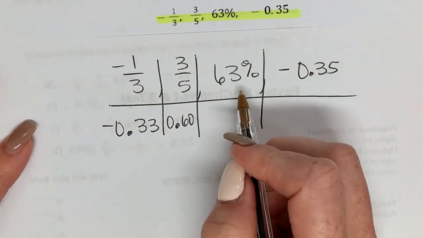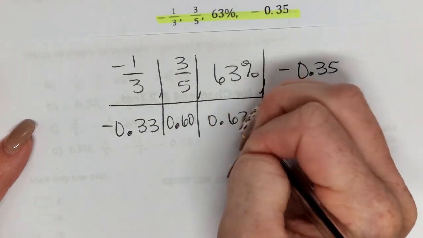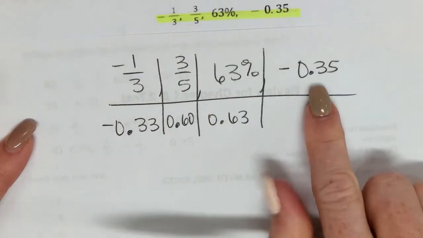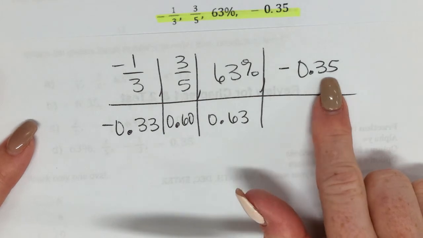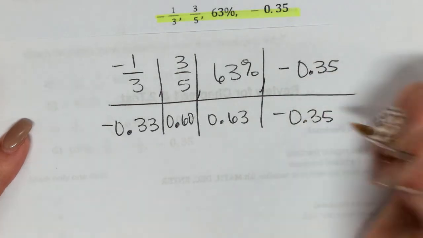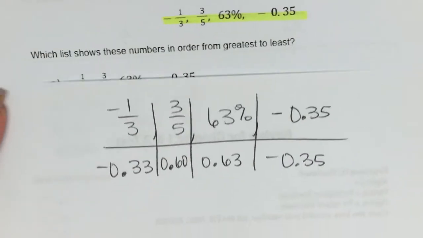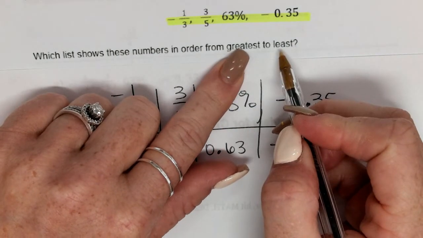How do we change a percent to a decimal? Put it over 100. I have 63 cents, and I owe... Do I need to do anything to this one? No. It's already a decimal, and it already looks like money. So I owe 35 cents. It says they want me to order these from... now don't mess up.